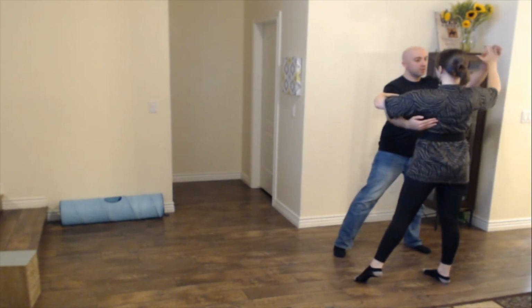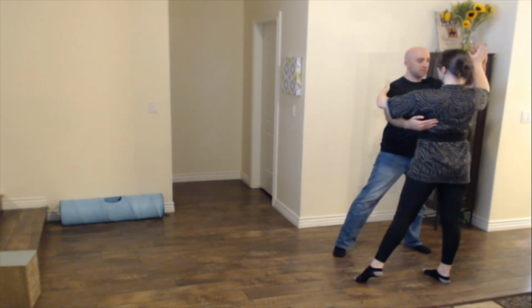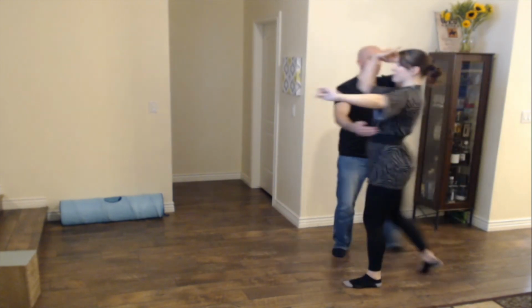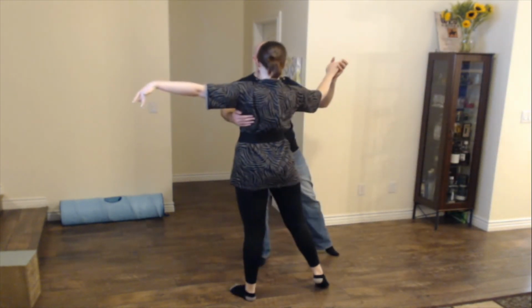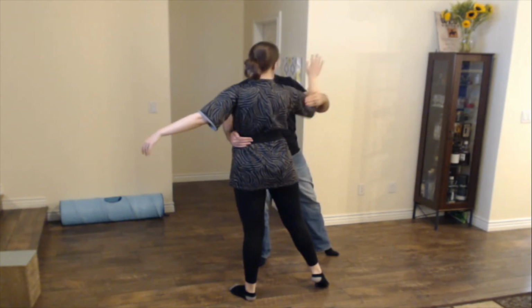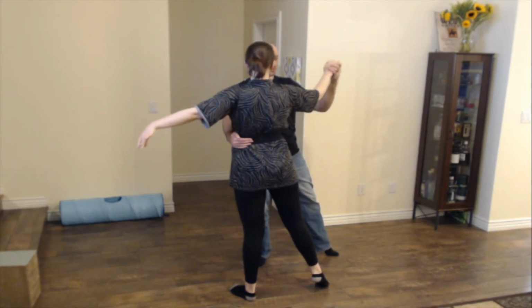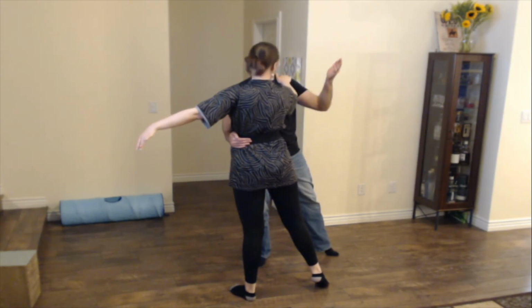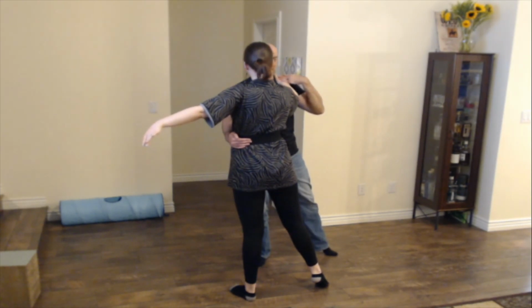Hand's going to come in front of my face to let me know that we're turning. You're going to finish your canter, 4, 5, 6. So that hand's going to find my waist. This hand is going to be placed on my shoulder, or you can still hold it. It's completely up to you. Leave your hand on top of my hand. Now we're going to walk around each other.